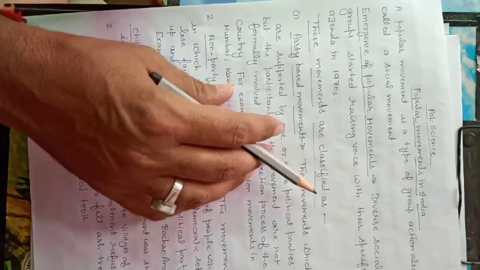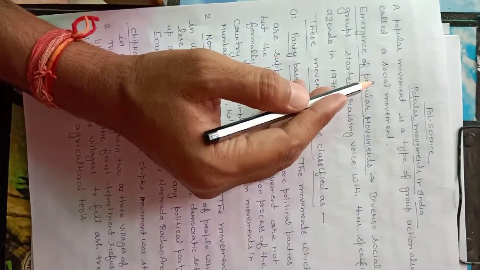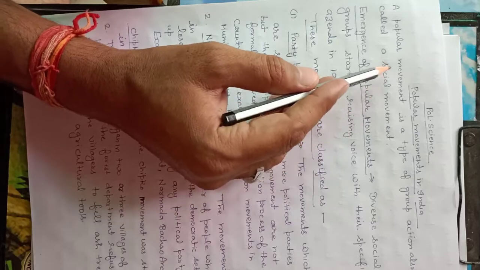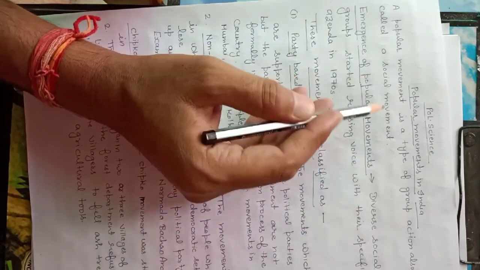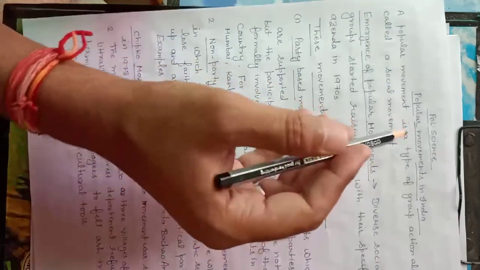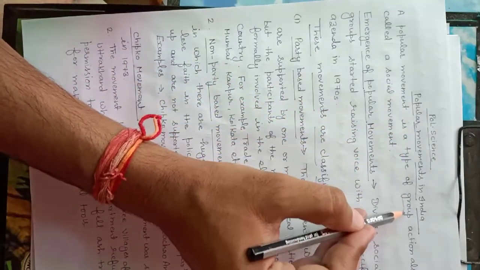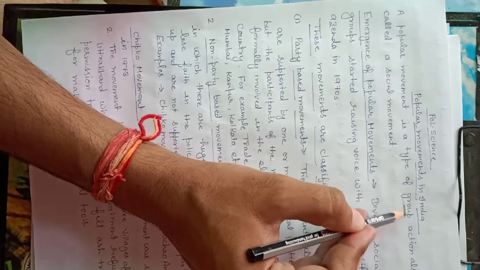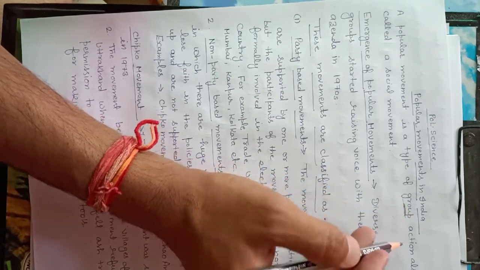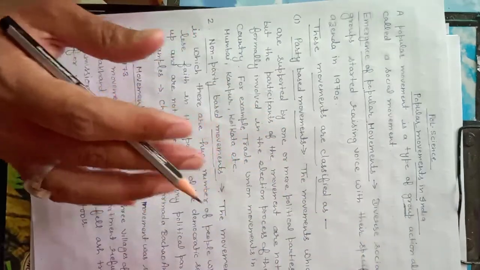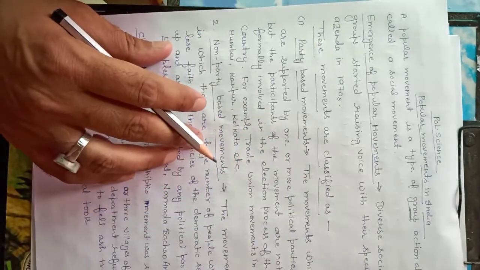So let us start with the meaning of popular movement. What is a popular movement? A popular movement is a type of group action, also called a social movement. It means that in a popular movement there is a group action. No one is single. That individual person here can be a leader, but mass movement, mass participation is necessary.